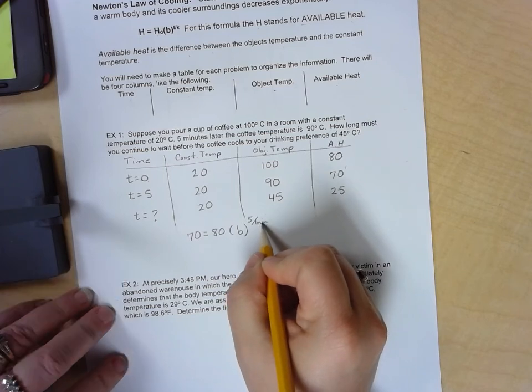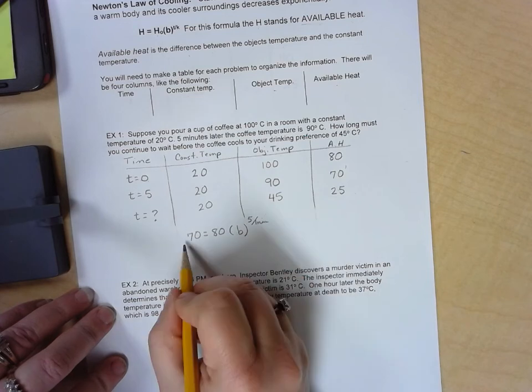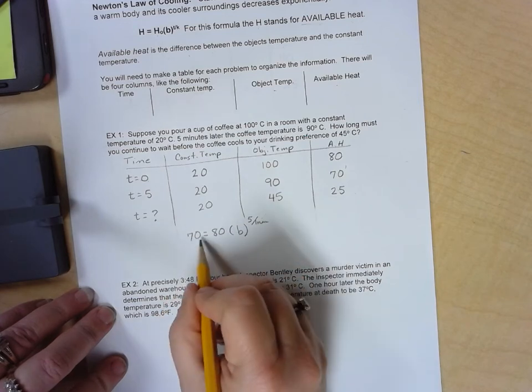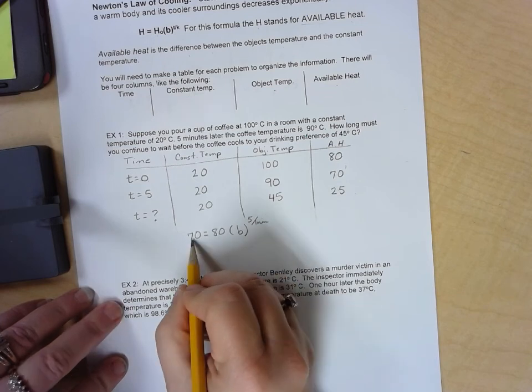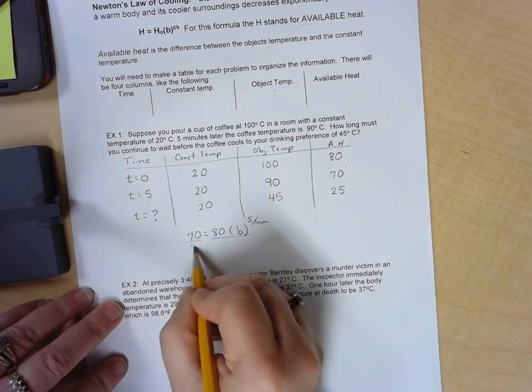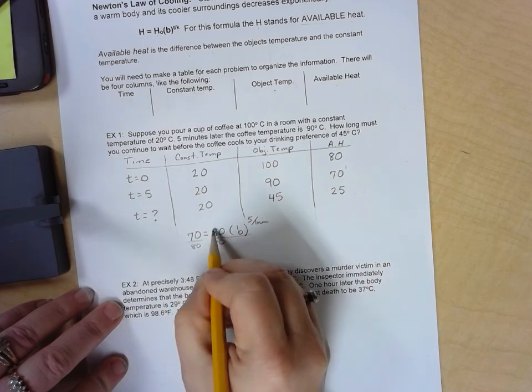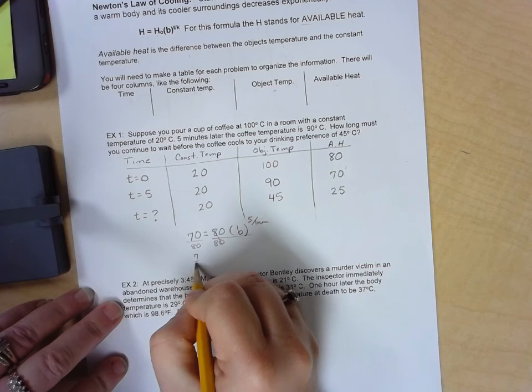So remember from 8.1 I mentioned that when you have the ending amount and the starting amount, you should always begin by dividing. So we're going to divide both sides by 80, which gives me 7/8 is equal to b to the 5th.